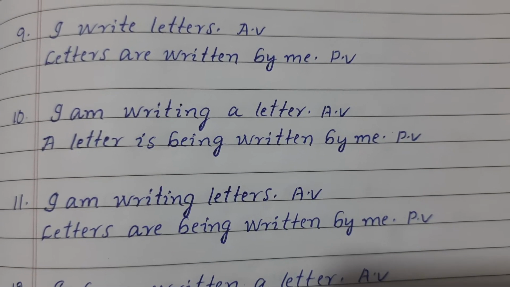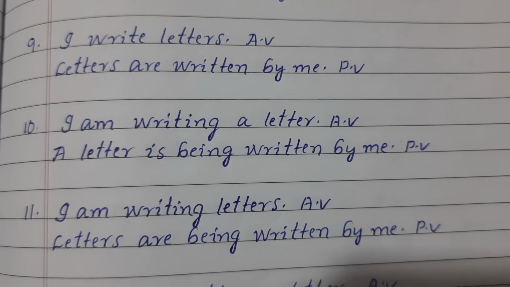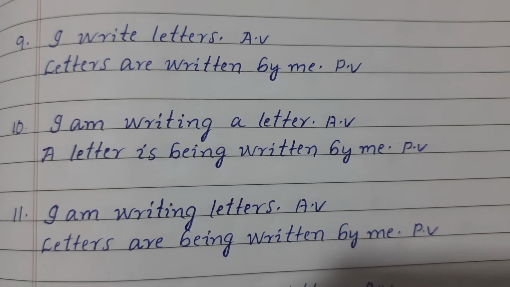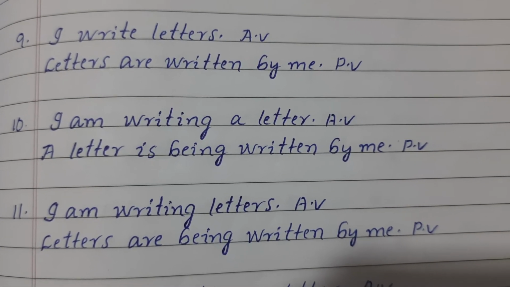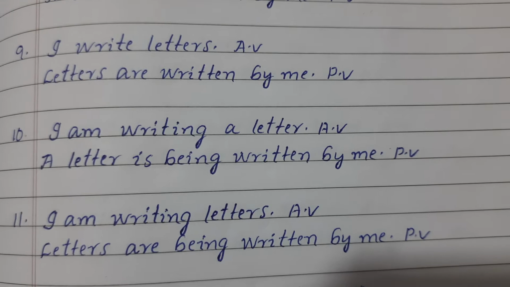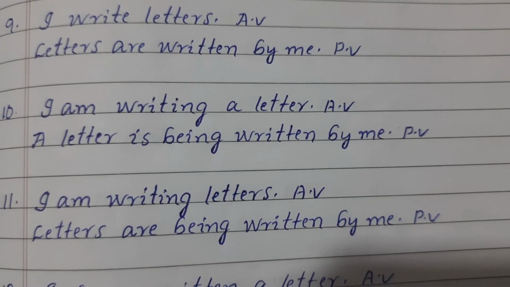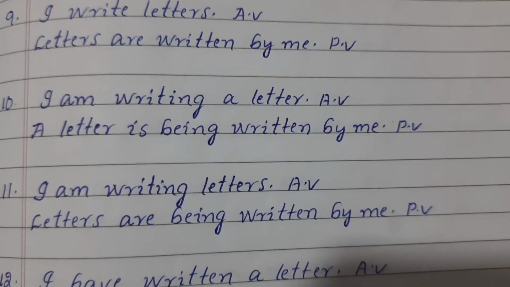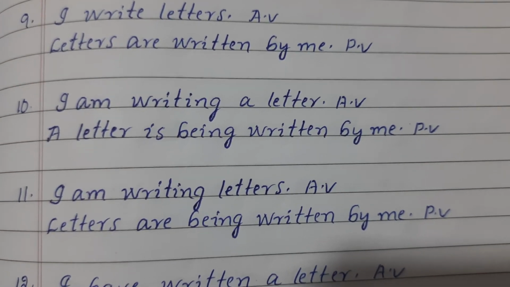I am writing letters. Letters are being written by me. The subject is plural here, letters. That's why "are being". If only one letter, then "is being". After that V3, after that by, after that the objective form for I, me. So when we change "I am writing letters" into passive voice, it will be: letters are being written by me.